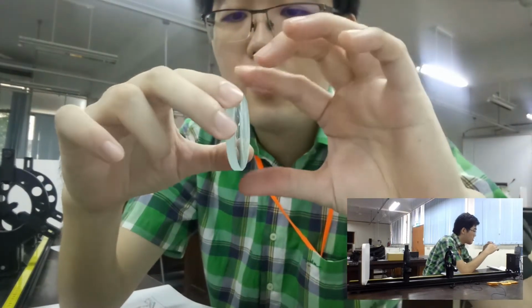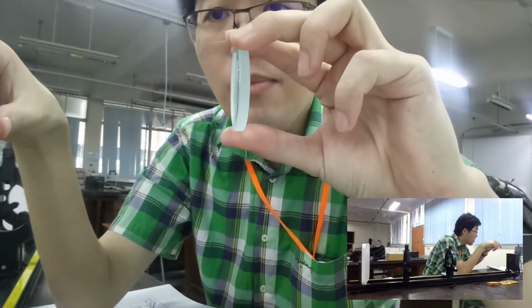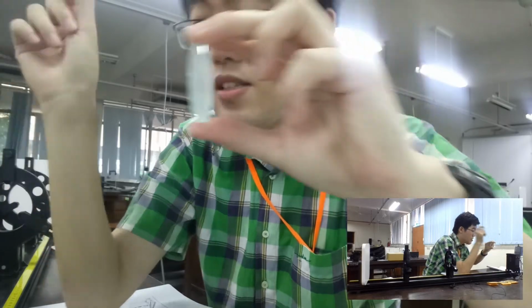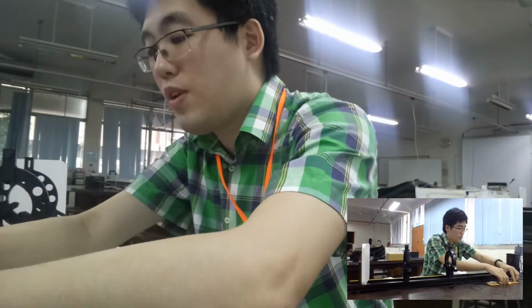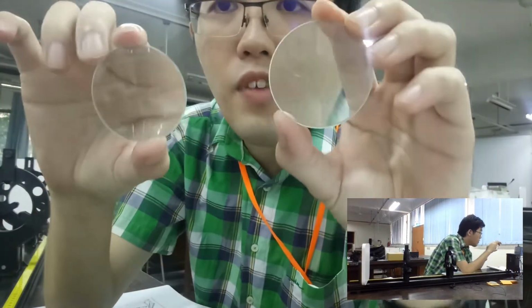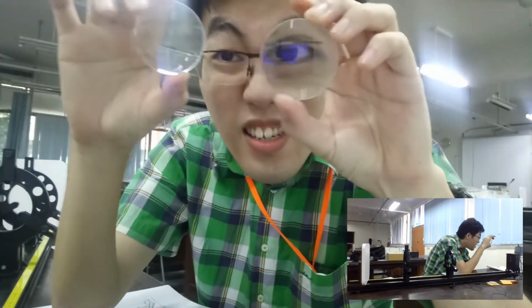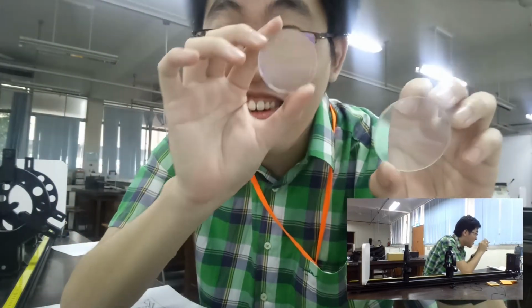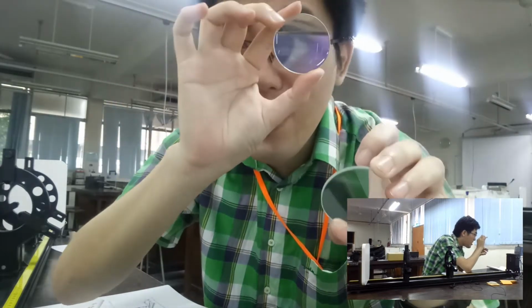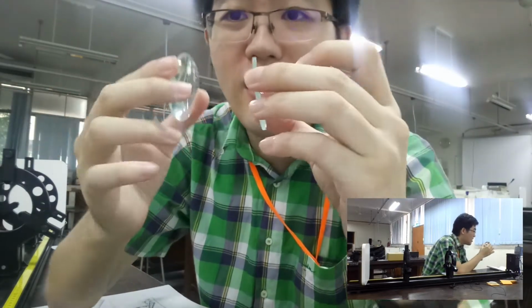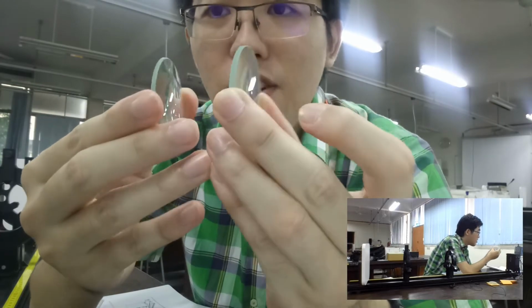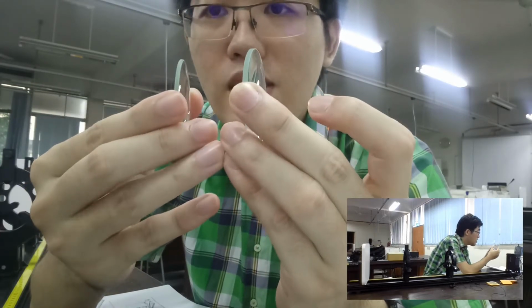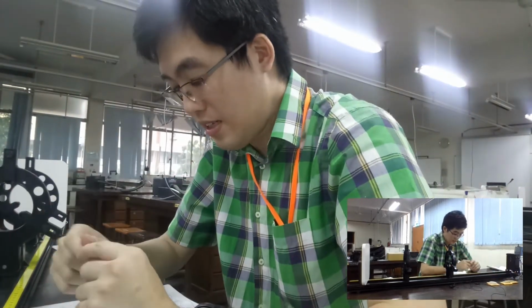This is a concave lens. It's a bit difficult to tell, but generally a concave lens caves inwards. And then we have 2 convex lenses. Which one has a higher magnification? You can figure it out yourself, because you can tell from the thickness of the lens. There are 2 numbers: one is plus 20 cm, and one is plus 10 cm.